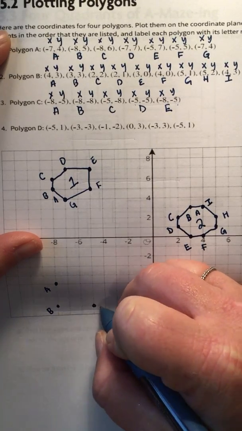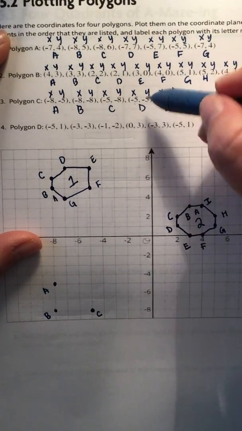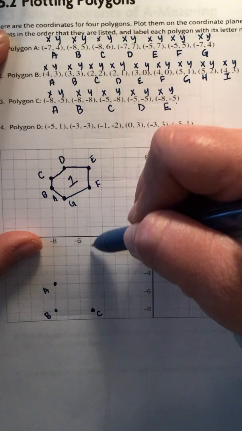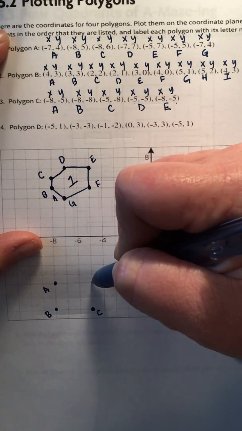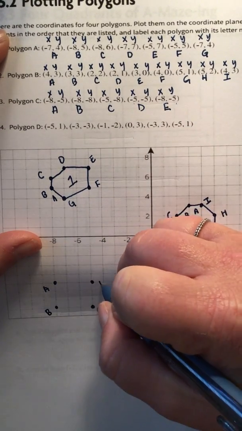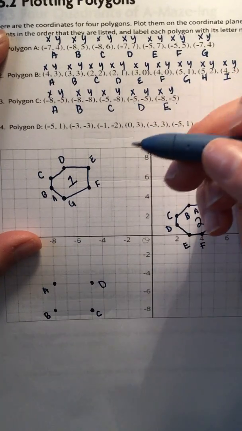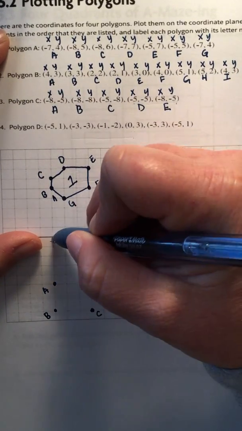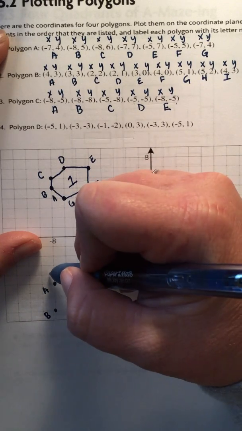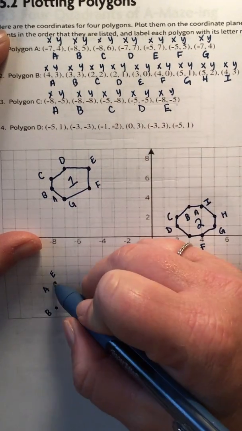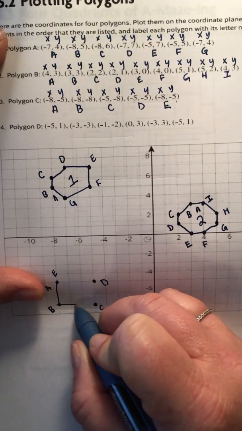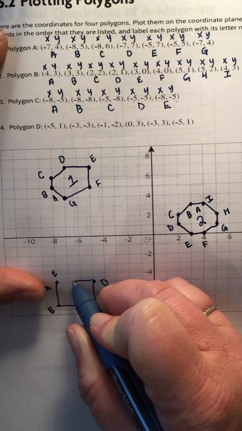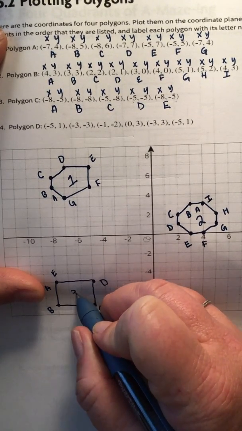That is C. And then I'm going to go to -5, -5 here. That is D. And then I'm going to go to -8, -5, and that is also E. Okay, and then I follow it in the same order, and that is shape 3.